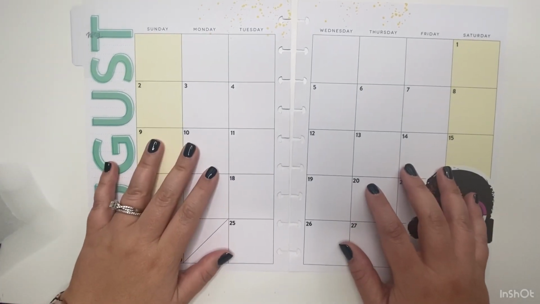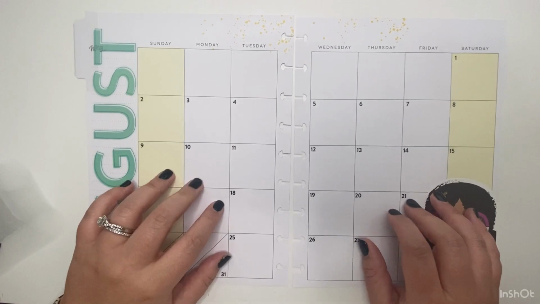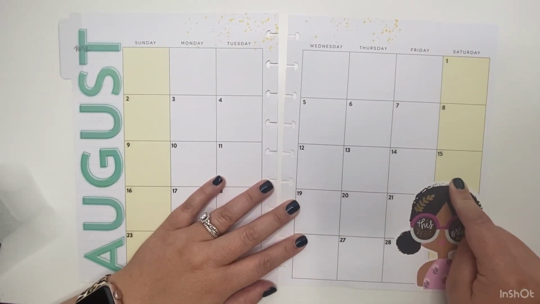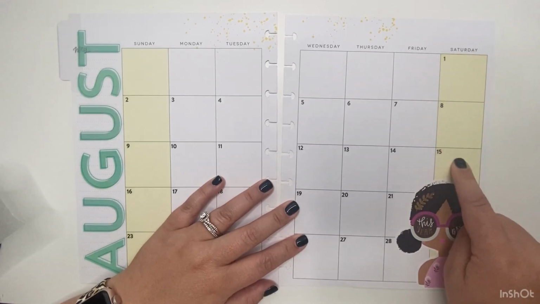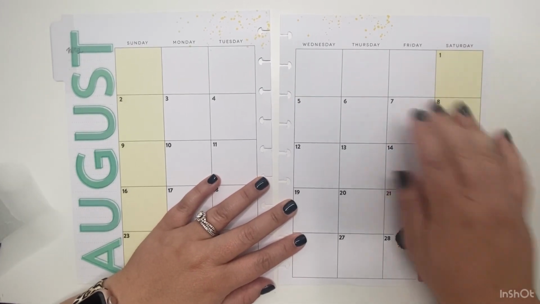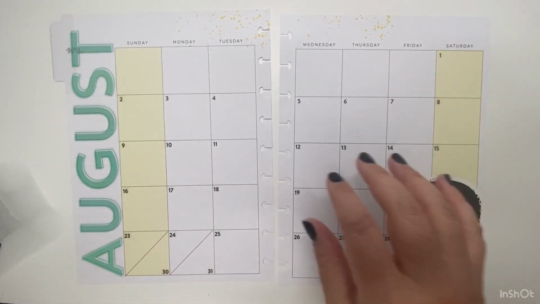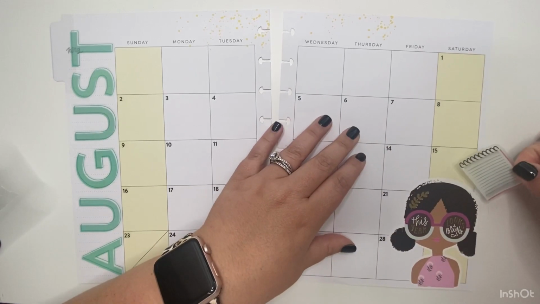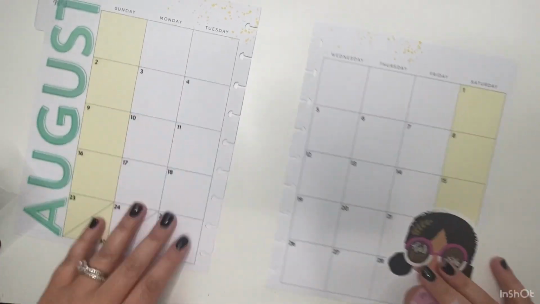Okay, so I was thinking for those big illustrations that I might want to do them around the page. I don't really care if I cover the weekend because I don't really use a weekend in this planner. And so let's see how that will look. So I'm just thinking, maybe I'll start.